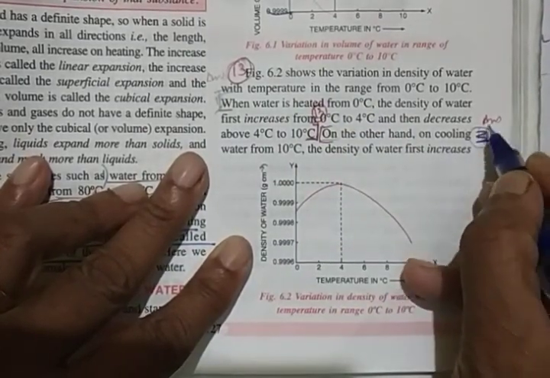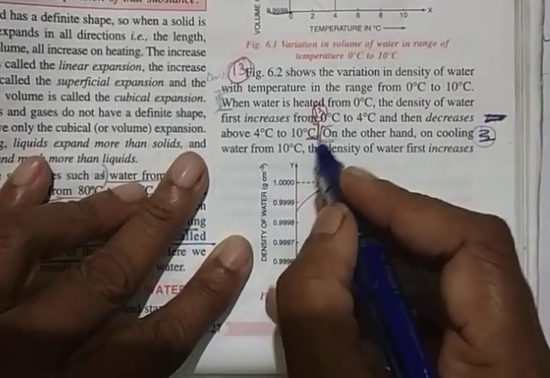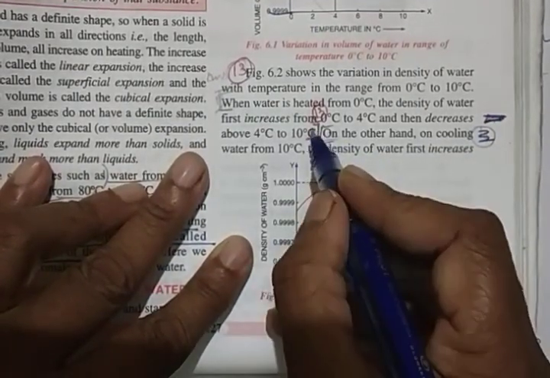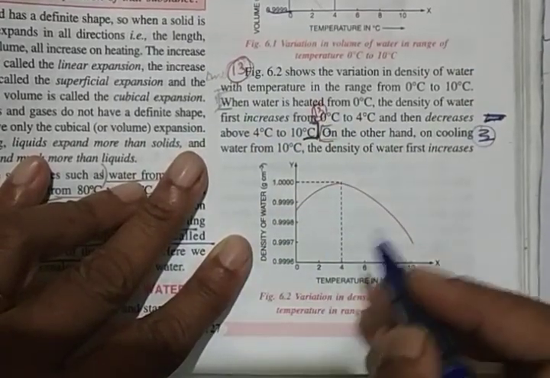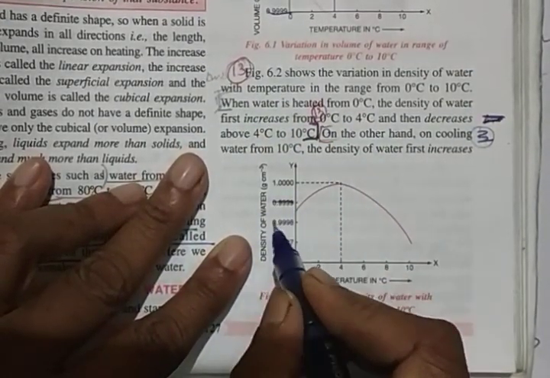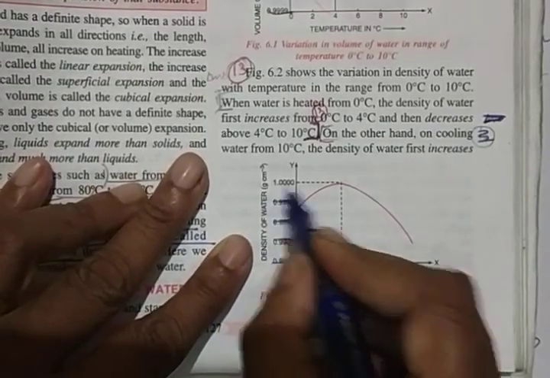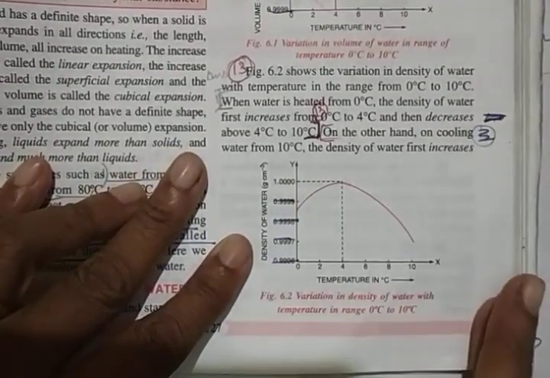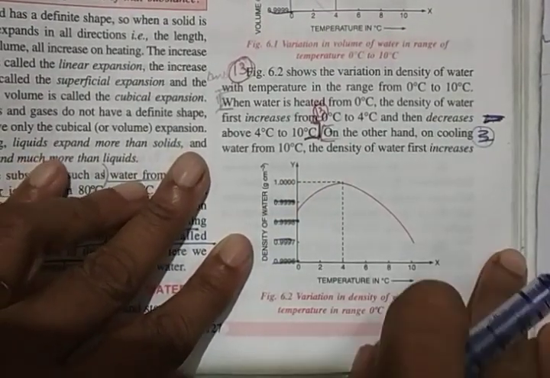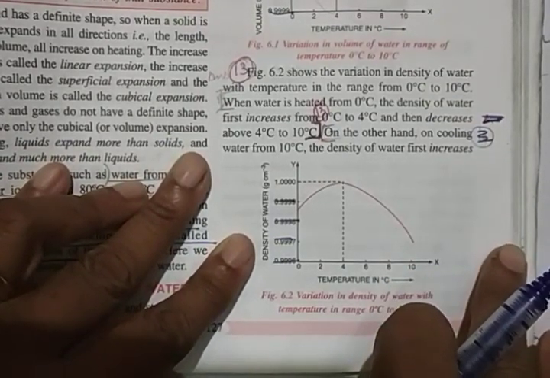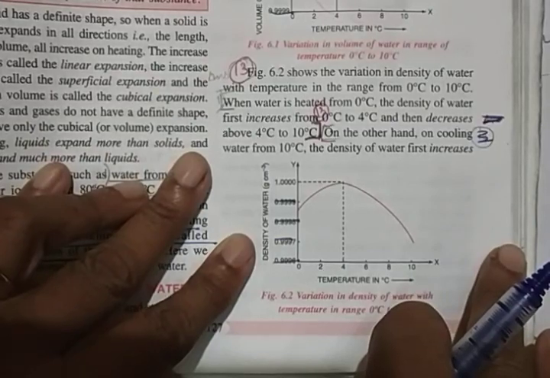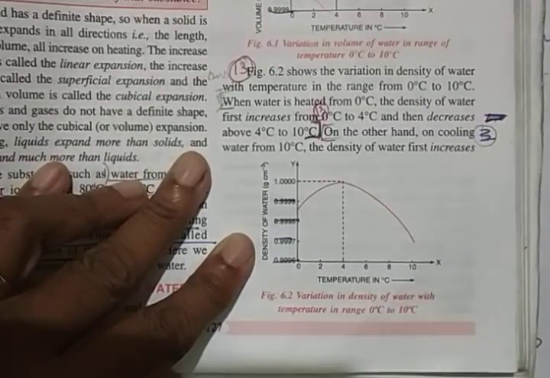Leave off answer 14. You can leave this part, that I'll do later. So till this you have to write for answer 13 followed by the graph. Again, you need not write these values, just write 1 at 4 degrees Celsius, that much is enough. I hope you have clearly understood these two graphs. They are very important. Thank you, children.